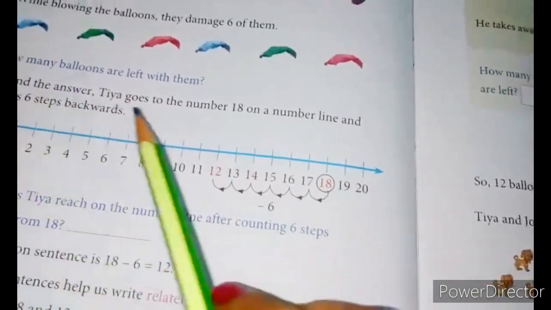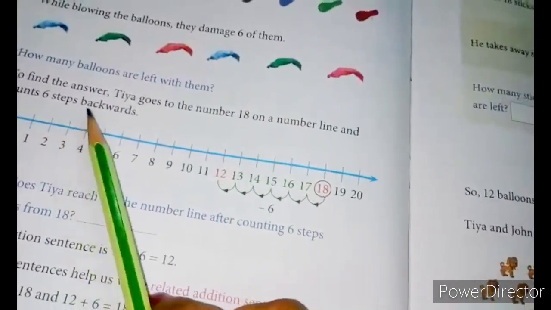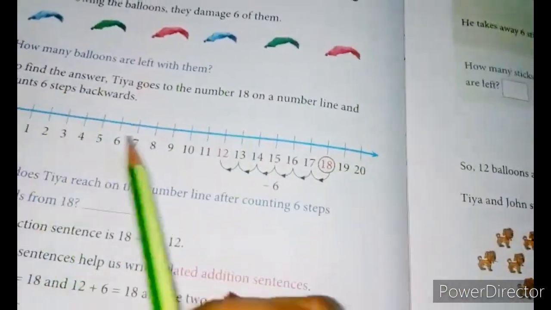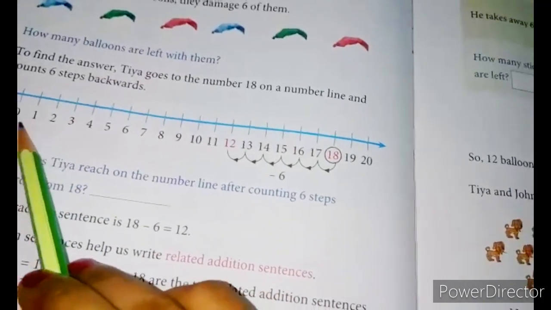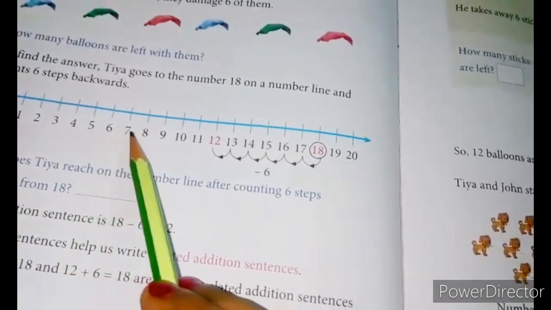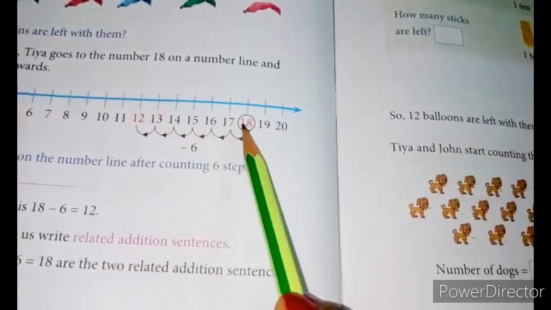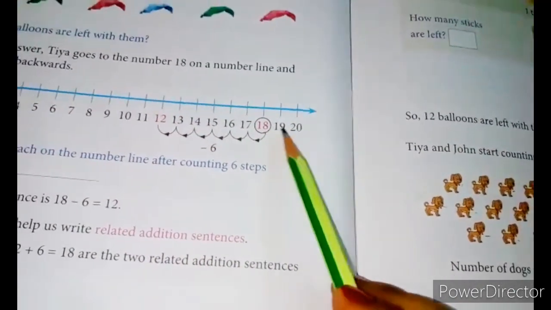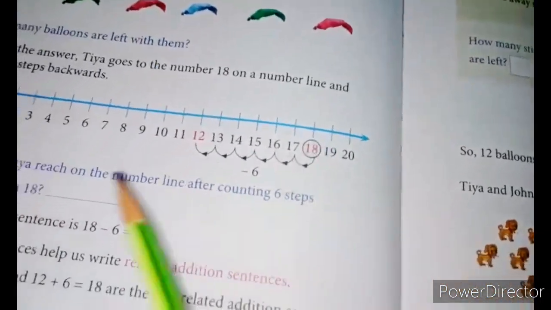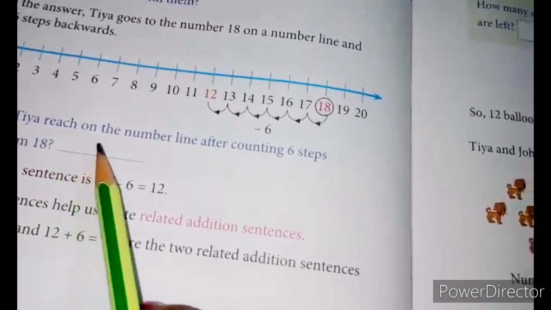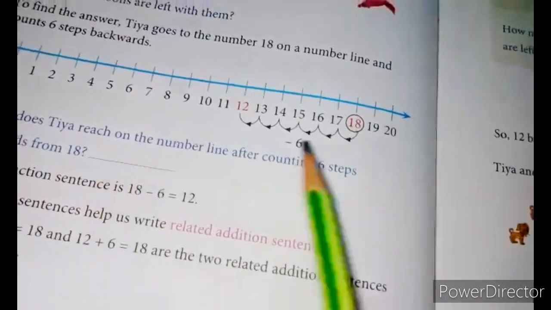To find the answer, Tia goes to the number 18 on the number line and counts 6 steps backward. Here is the number line, and we have drawn 0, 1, 2, 3, 4, 5, 6, 7, 8, 9, 10, 11, 12, 13, 14, 15, 16, 17, 18, 19, 20 on the bottom of the double number line. So, where does Tia reach on the number line after counting 6 steps backward from 18?